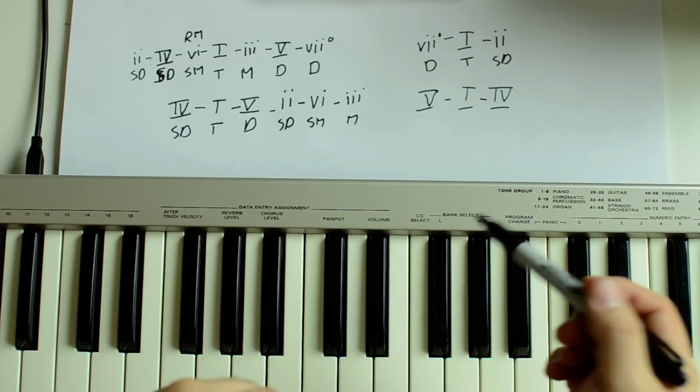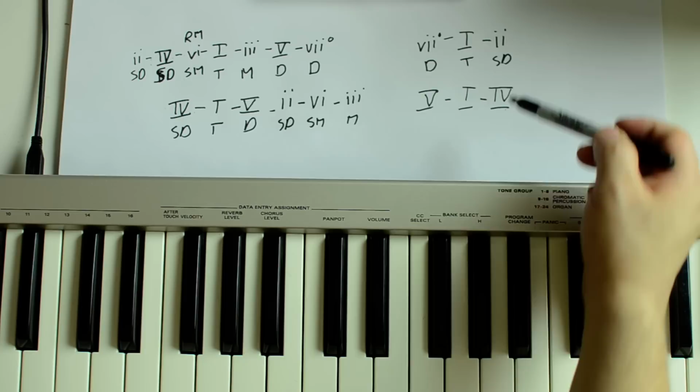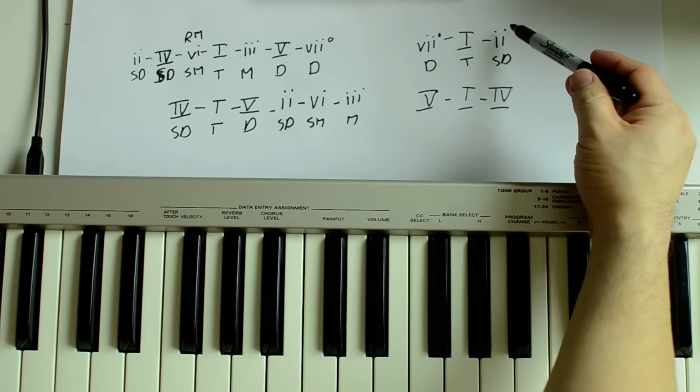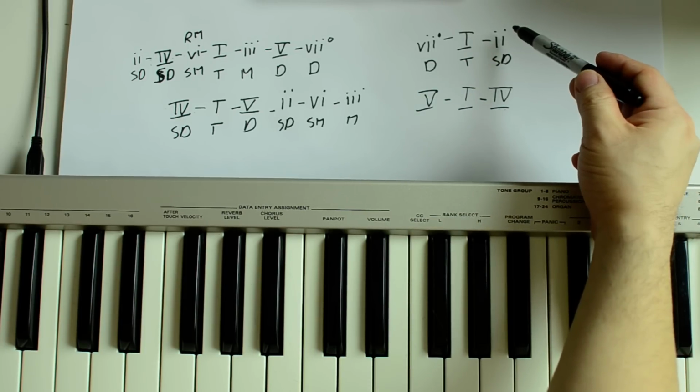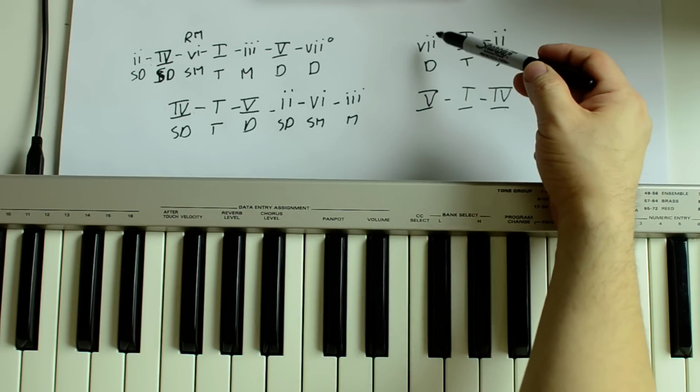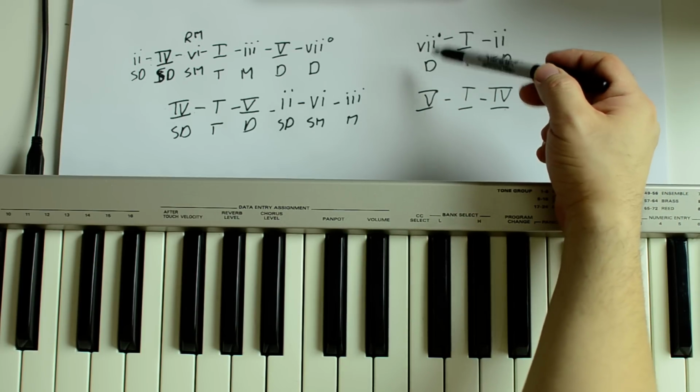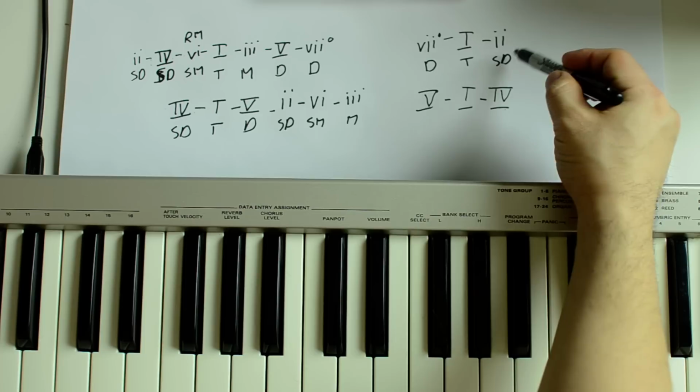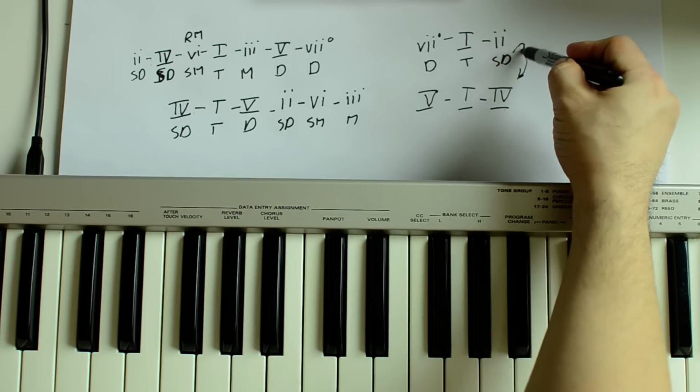And this is not a coincidence. The second is the substitute for the fourth, and the 7th scale degree chord is a substitute for the fifth, and they are a third apart.